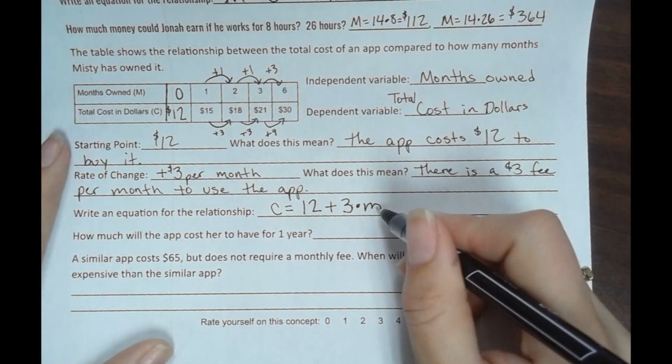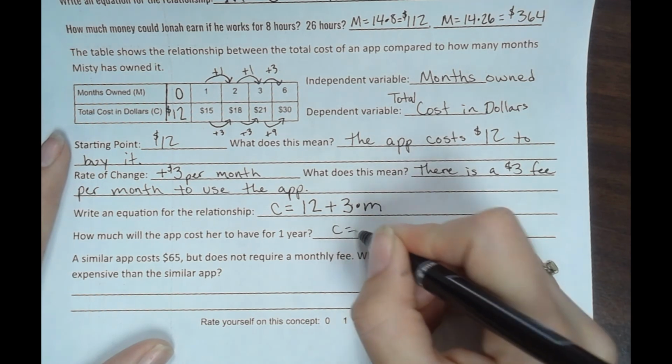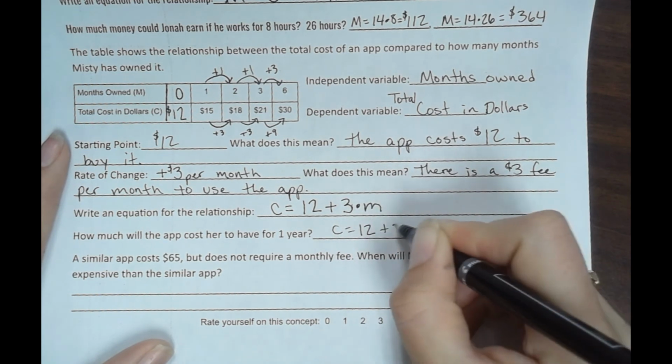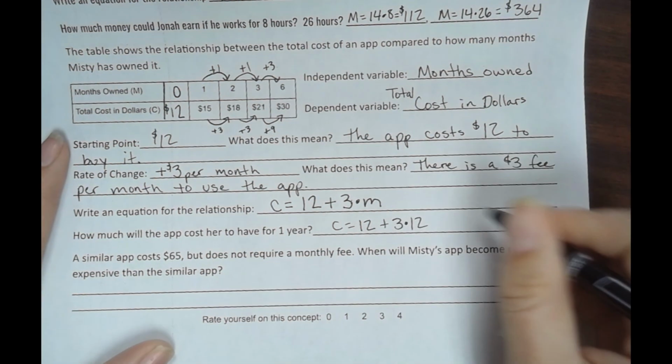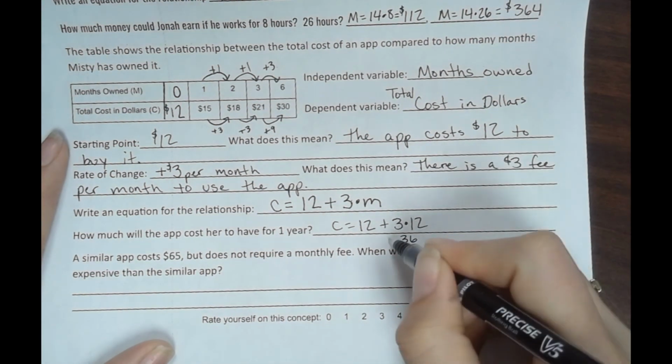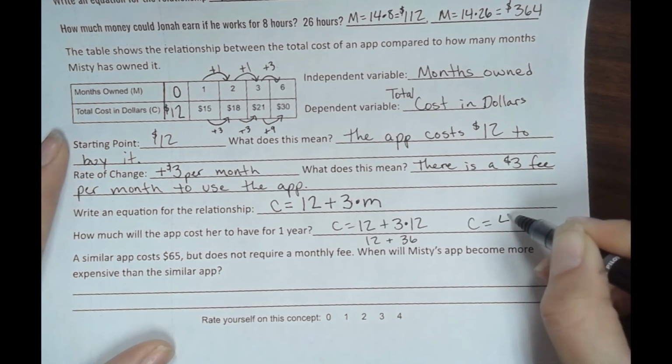So how much will the app cost her to have for 1 year? So 1 year is 12 months. So I'm going to plug in cost equals $12 plus $3 for the 12 months she's going to own it. 3 times 12 is 36. And 12 plus 36, her total cost is going to be $48.